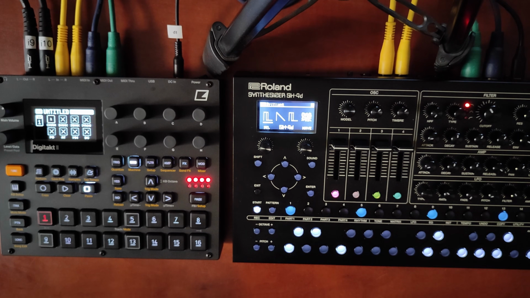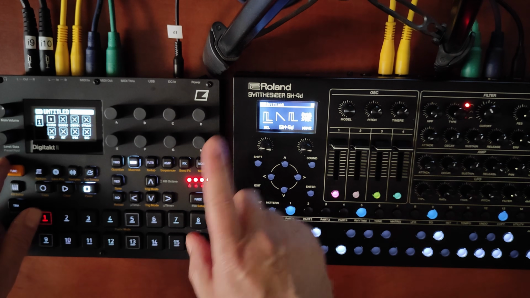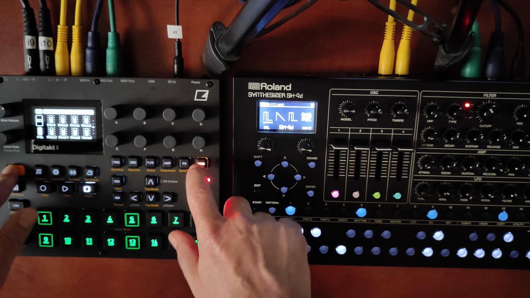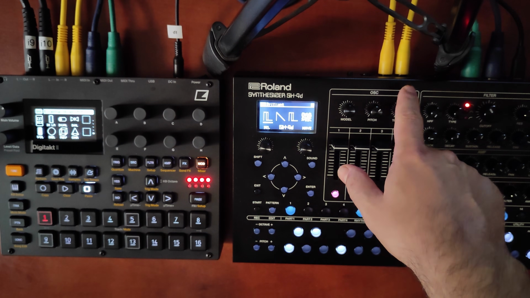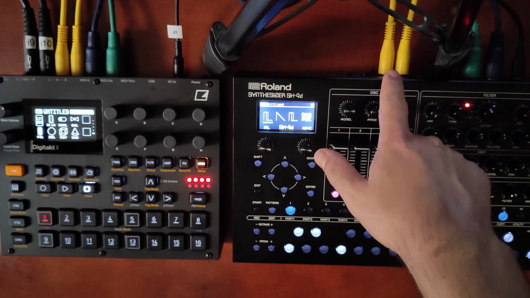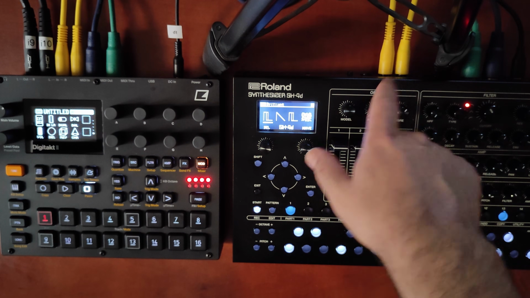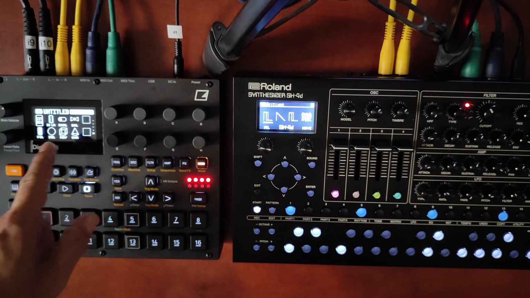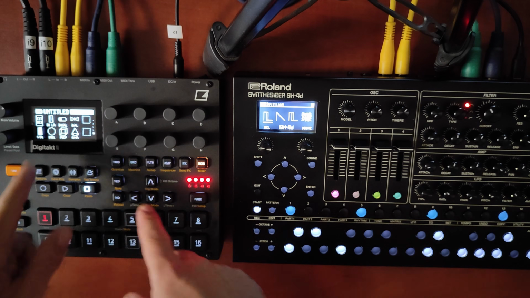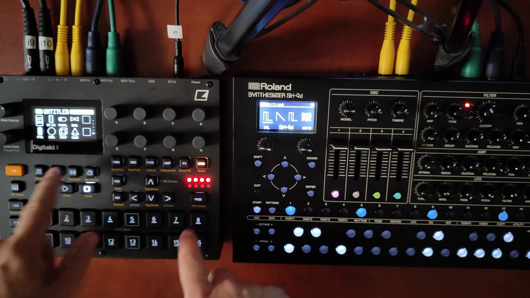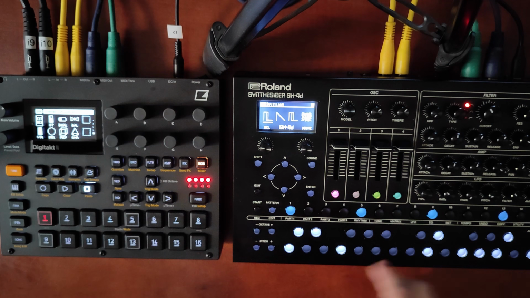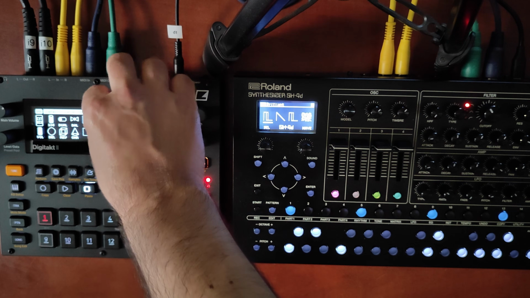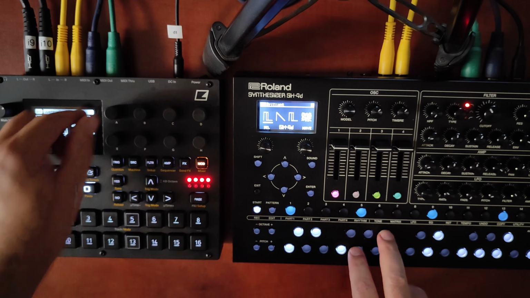And then here, I forgot to tell you another thing about the connections and specifically about the audio. In fact, you see here that the audio out of SH-4d with the two yellow 6.3 mm jacks goes into the audio in of Digitakt. Therefore, by clicking Function and Mixer several times, we reach this screen where we can set the volume of the input into the Digitakt, which by default is 0. In this way.